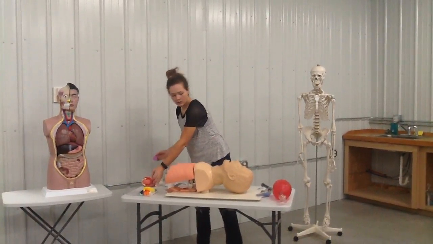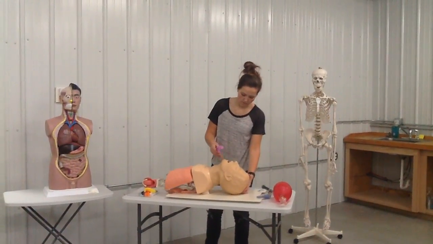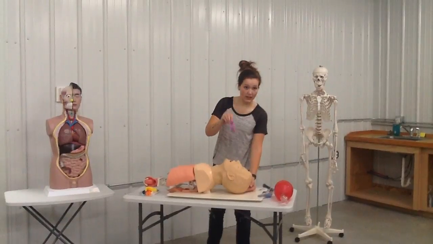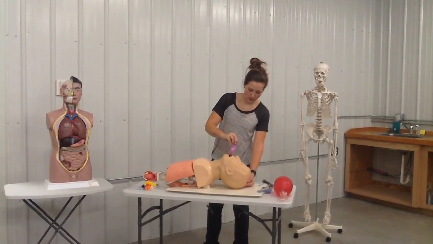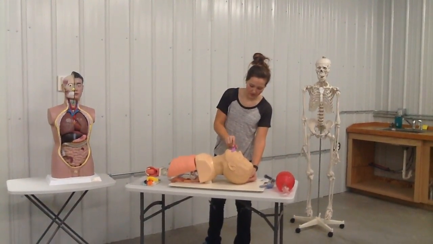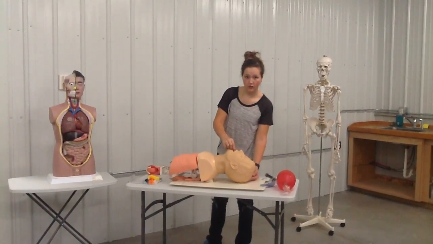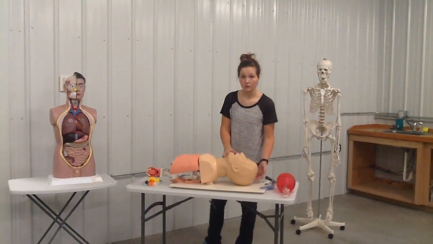So when I insert it, I'm going to do the chin lift maneuver, and then I'm going to insert it sideways like this, in his mouth there, and then I'm going to rotate it 90 degrees. And so that's just holding down his tongue.